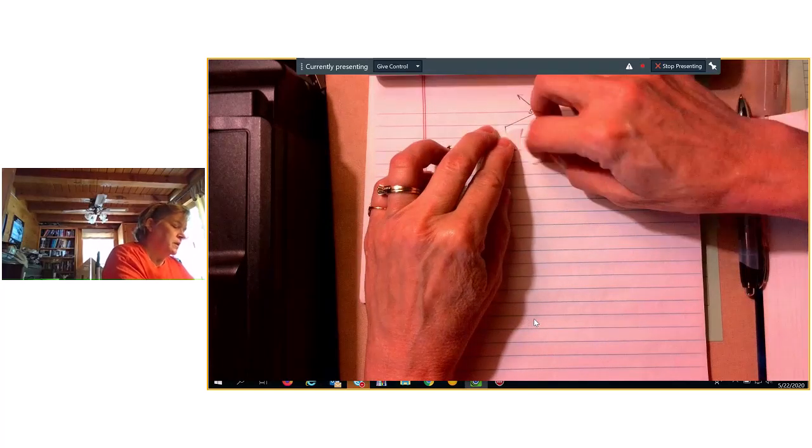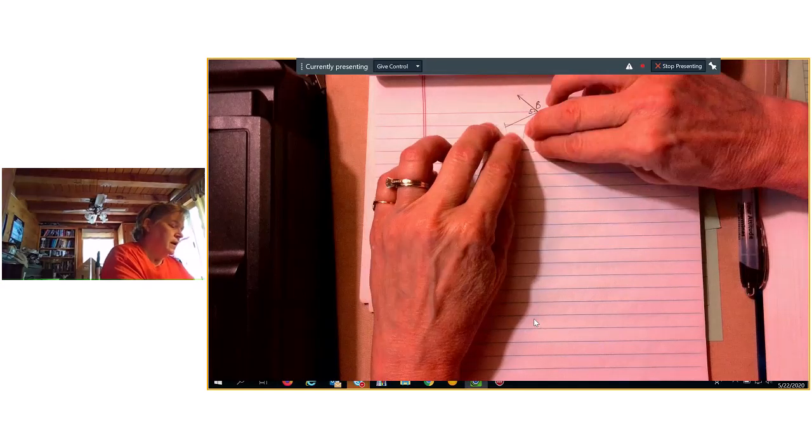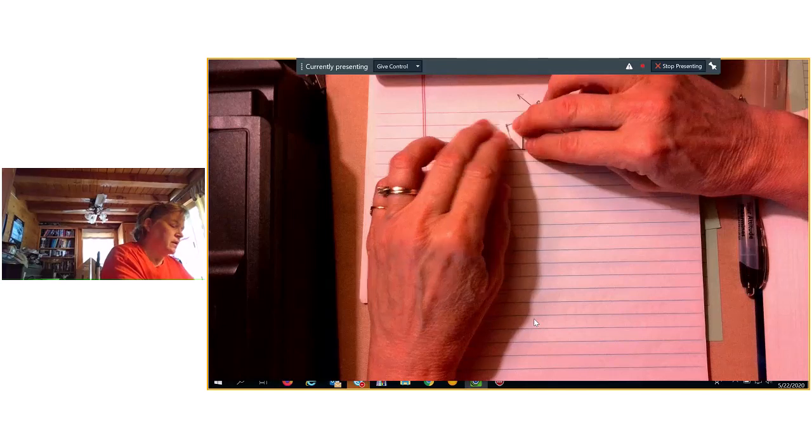Once you get through manipulating these and turning these the way they need to be done, you're actually going to come up with a straight line.